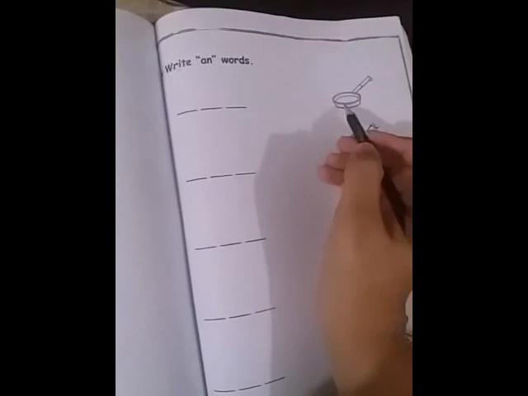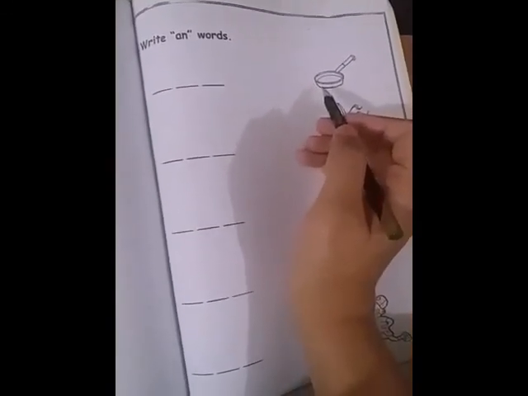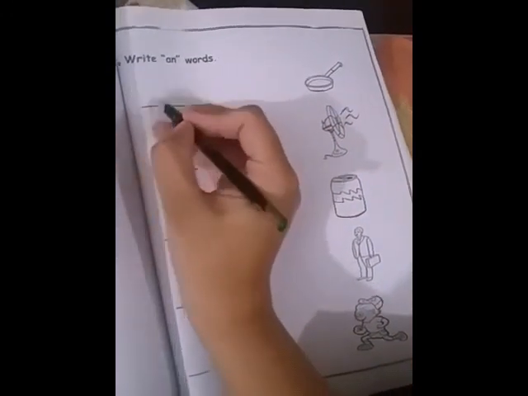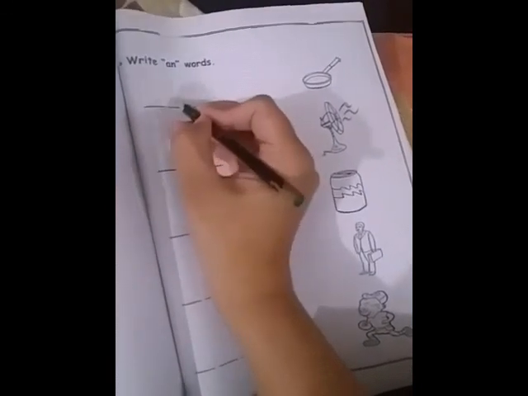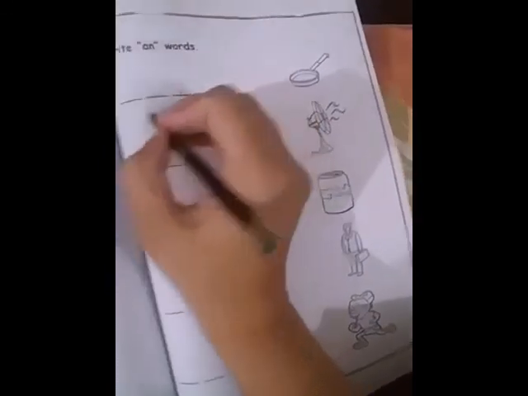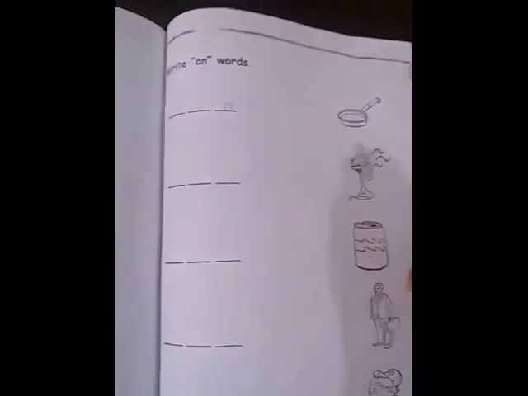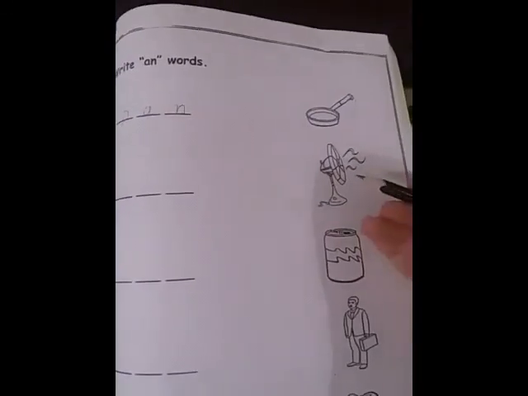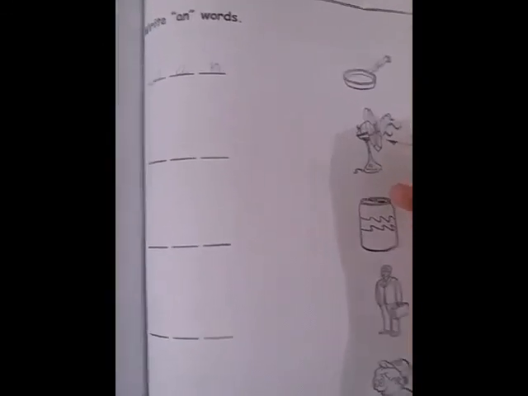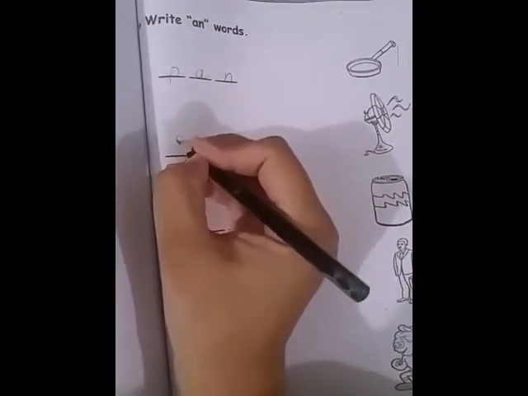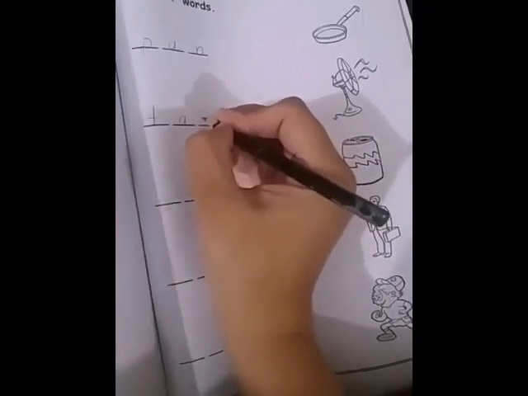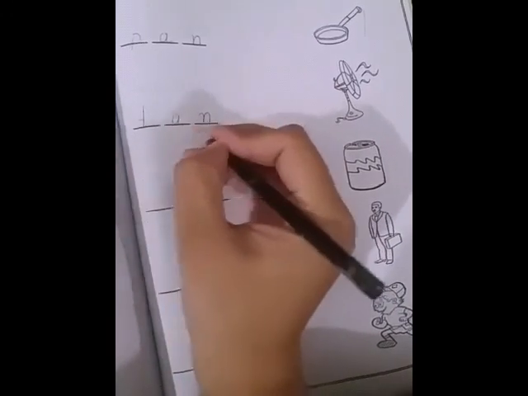Okay, tell me which picture is this? It is a pen. Pen. Okay, let's write an pen. Okay, now which picture is this? It is a fan. An fan. Let's write it. An fan.